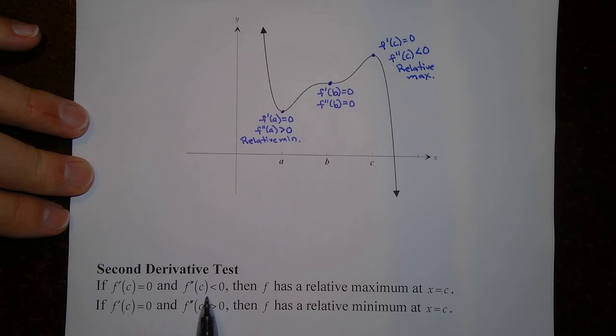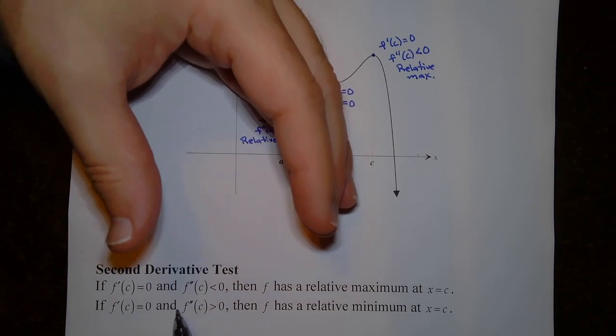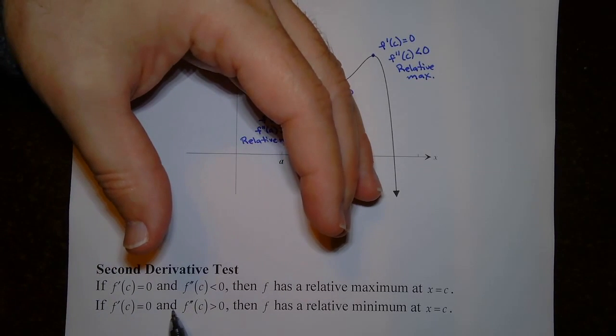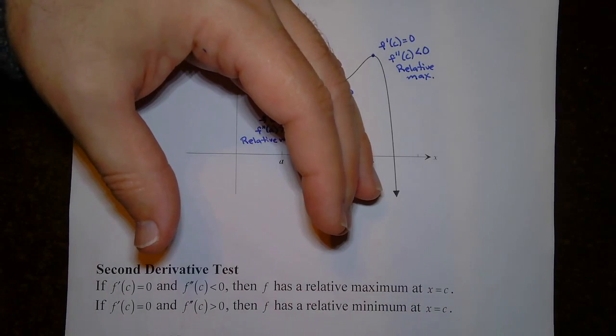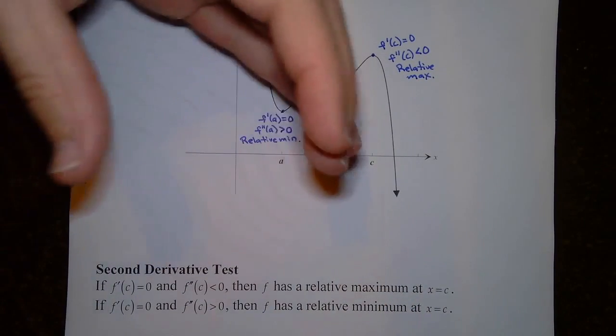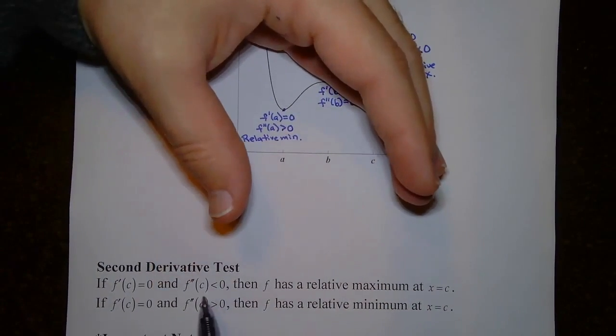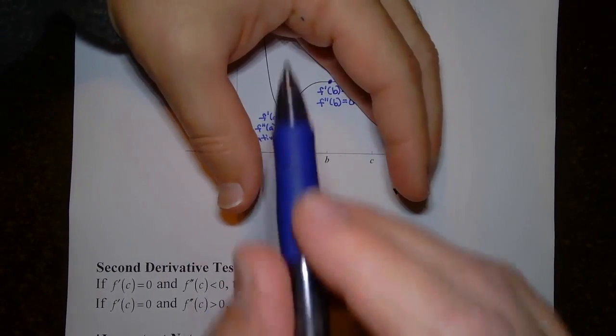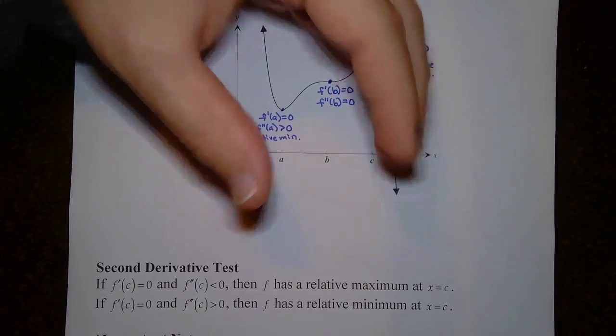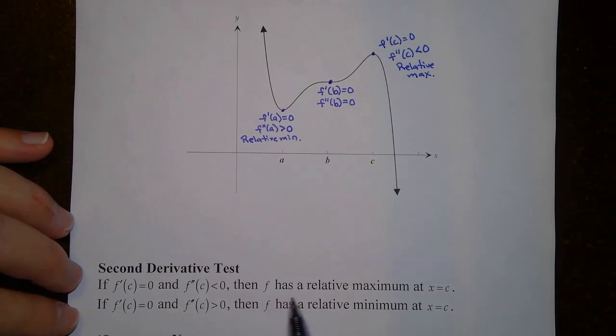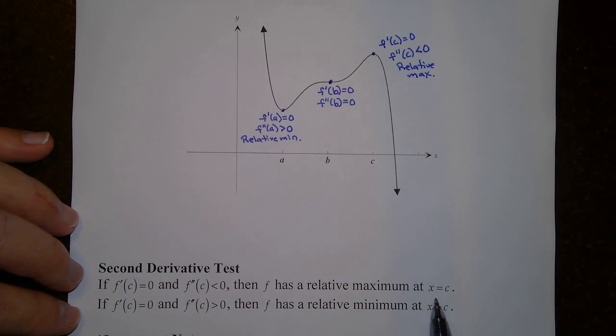That would tell you that it's concave down. And because it's concave down, and I always do it like this, concave down, that tells me relative max. I'm using my fingers to help you guys see this. So this means concave down, relative max. I need a visual for it. So that would mean f has a relative maximum at x equals c.